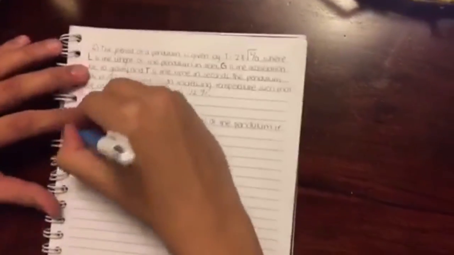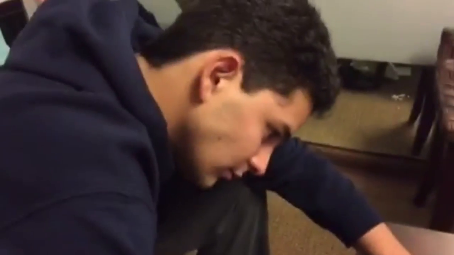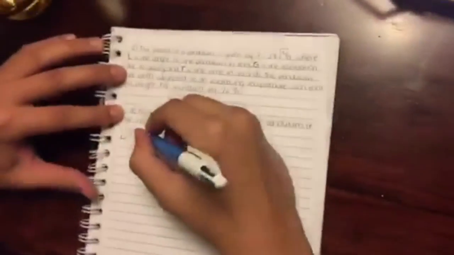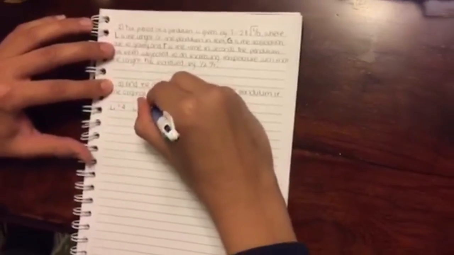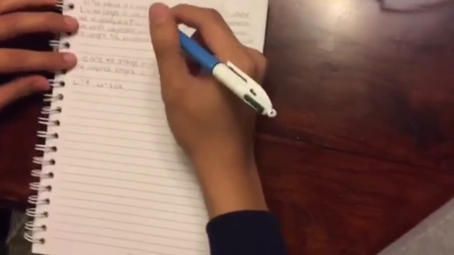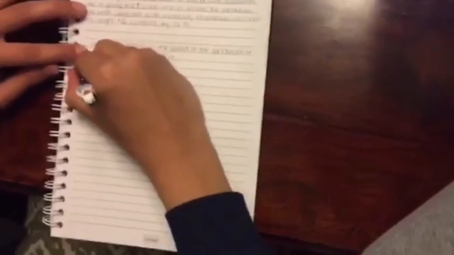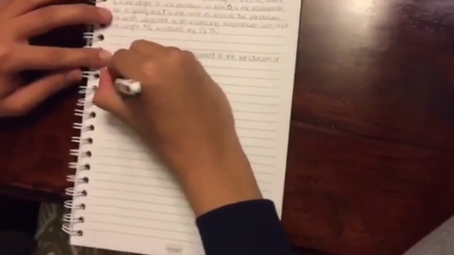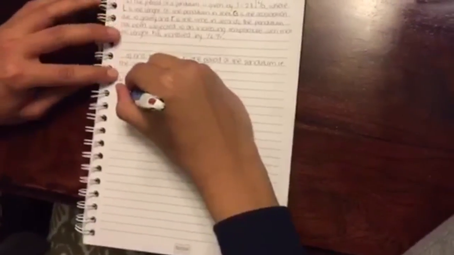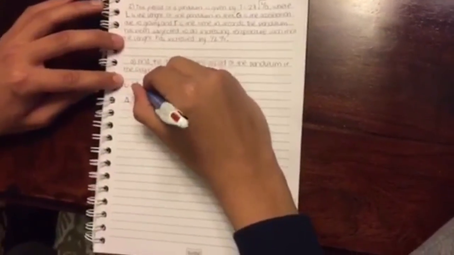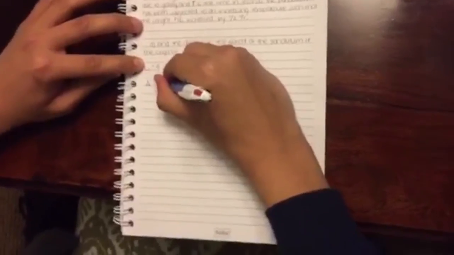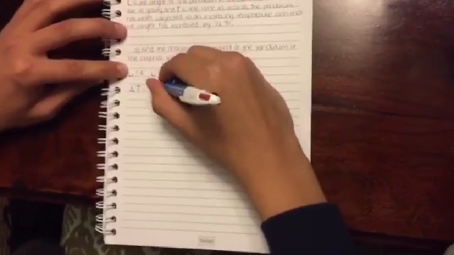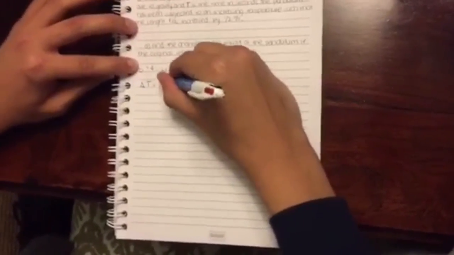In 2a, we will have to find the change in the period of the pendulum if the original length is 4 feet. For this, we will need to find L1 and L2. L1 is 4 feet, which is already given by the problem, and L2 we will have to find by a 1.5% increase in L1, which is 4.02 feet. After that, we will have to find delta T.